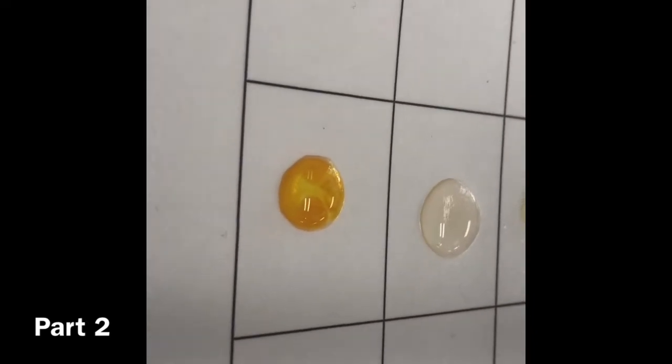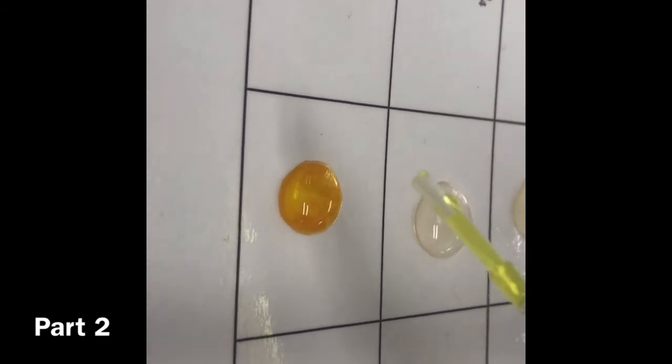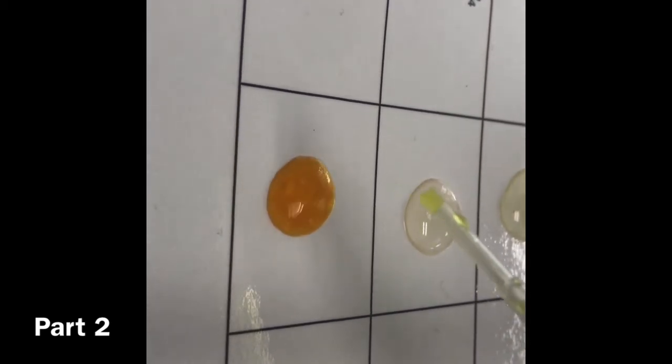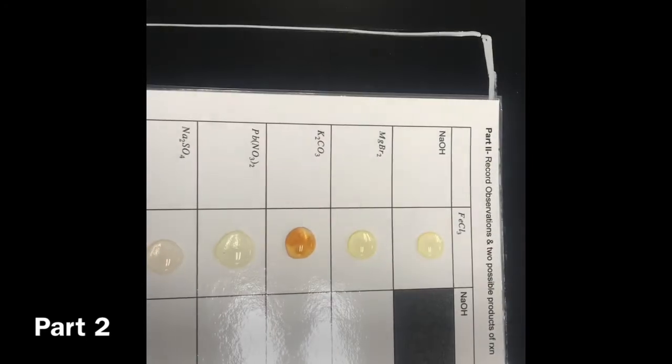Oh, look at that one. It also got a different color. Can't tell what color, but it's different. Whoa. Alright, so that's what happened with those ones. That now concludes our FeCl3.